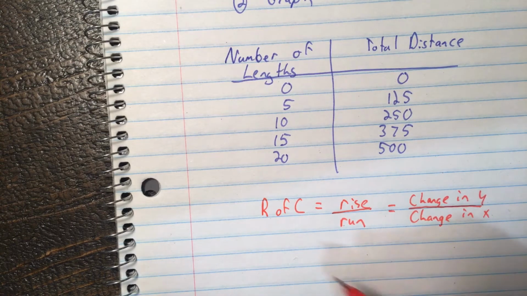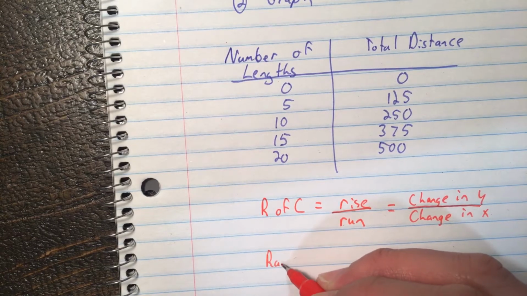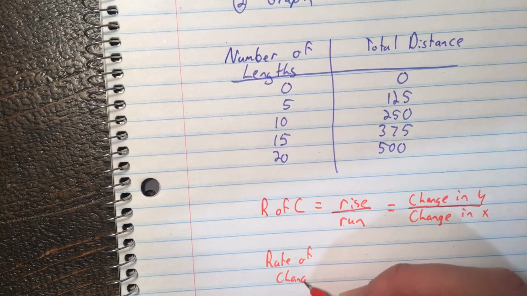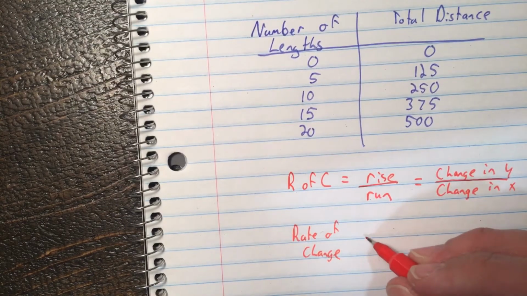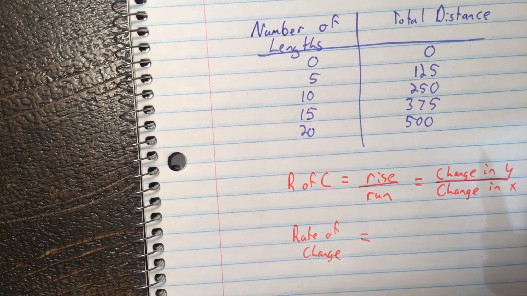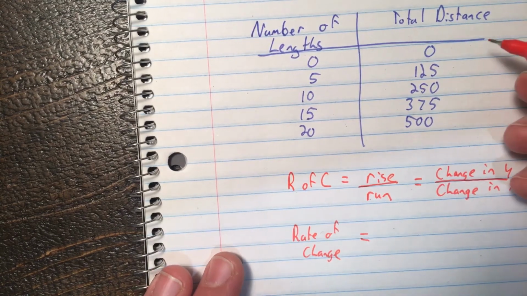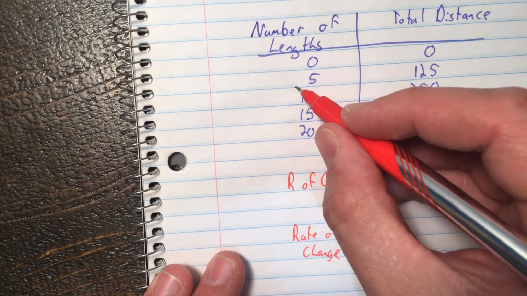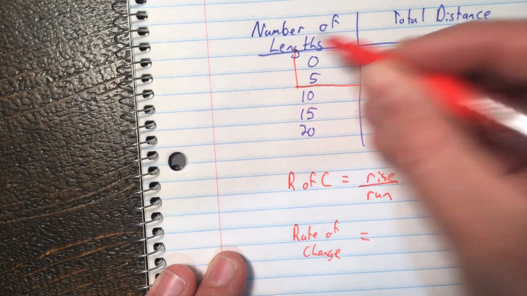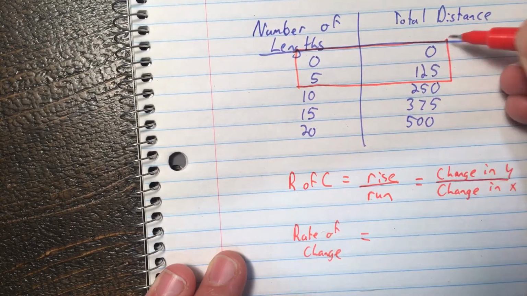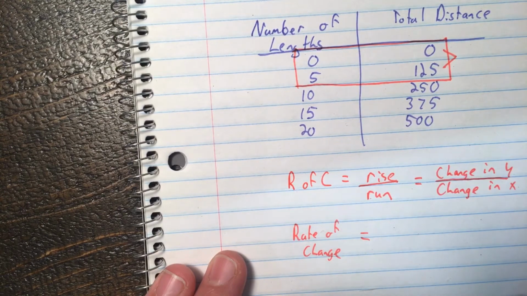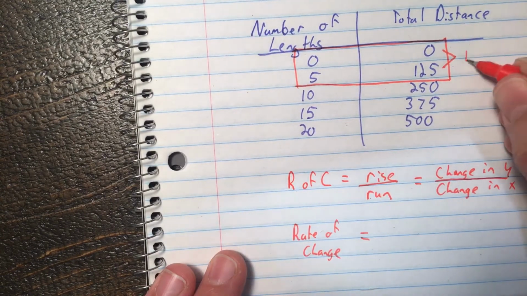So in this case, a rate of change is equal to, well, let's first find my rise or my change in y's. Okay? So just pick 2 points. I am just going to ignore the rest of the table right now, and I'm going to pick the first 2 points. How much did my y's increase by? Well, they increased by 125.